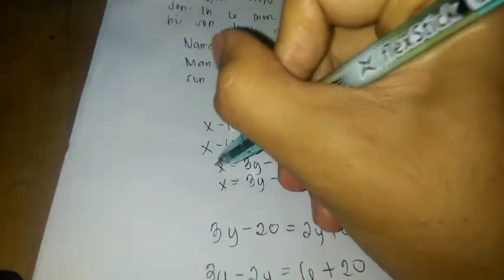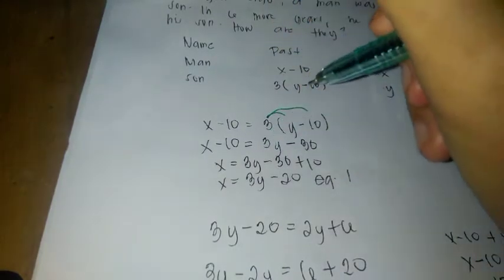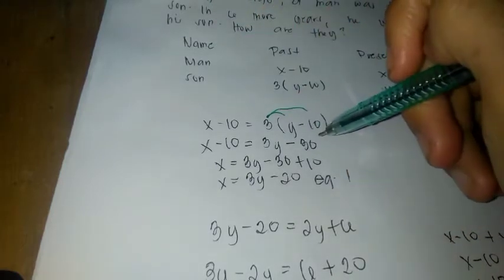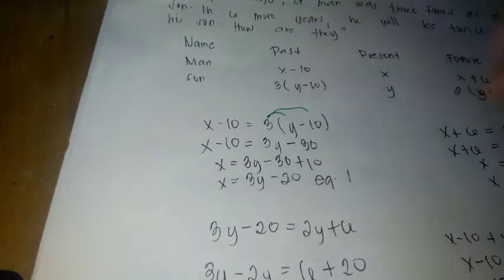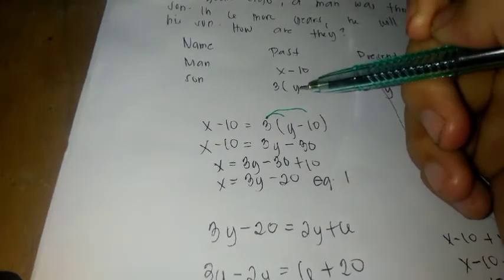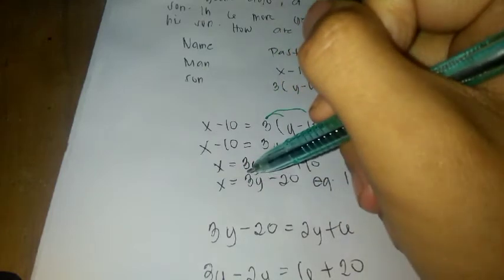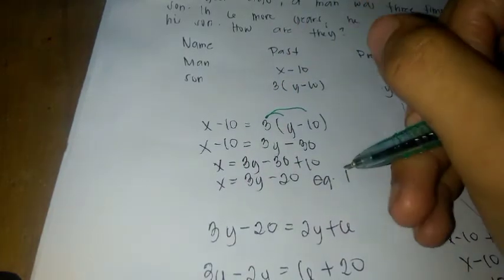So let's copy the x and copy the 3y and the negative 30, and let's transpose the negative 10, so we have positive 10. And let's add, so we have here x equals 3y minus 20. So that's equation 1.